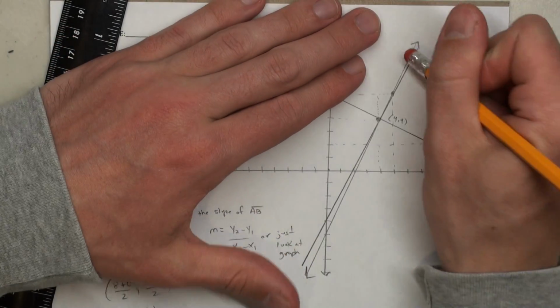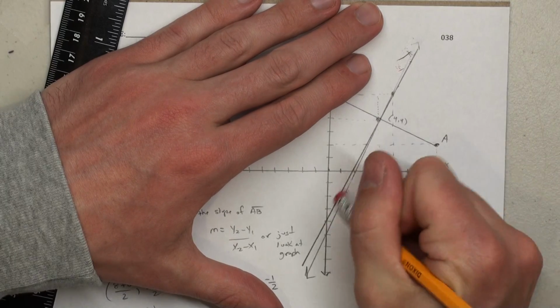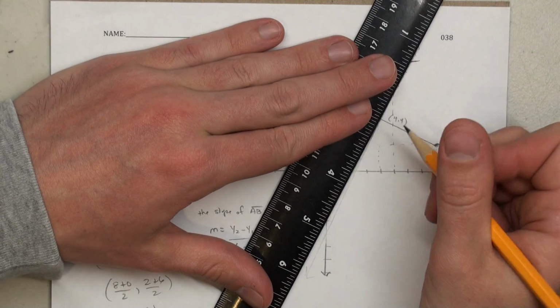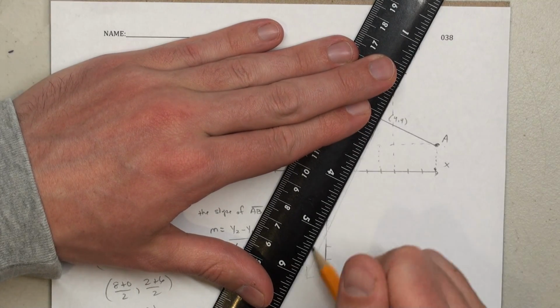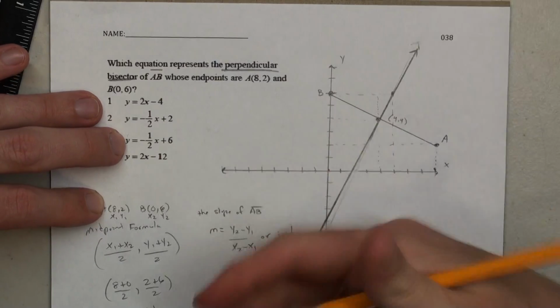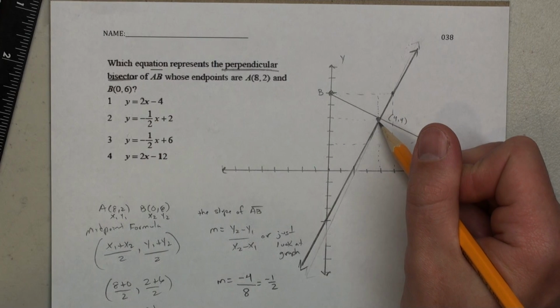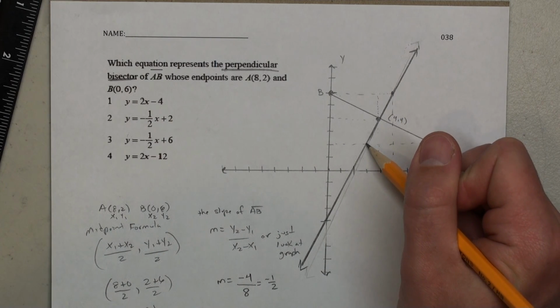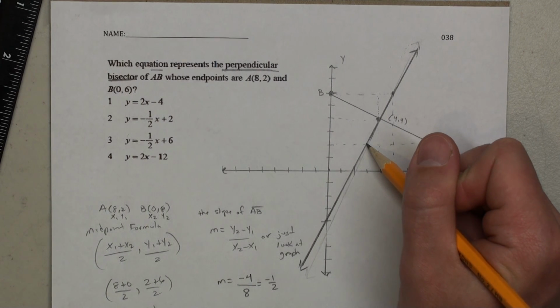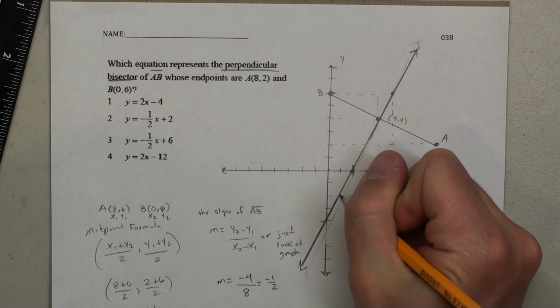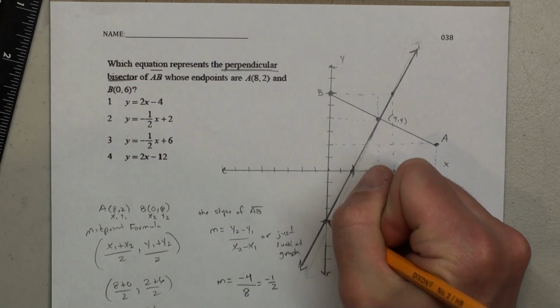So let's just fix this up a little bit. If I go down 2 and over 1, that would be (3, 2). Down 2 over 1, so it crosses here. Yep, it crosses right here.